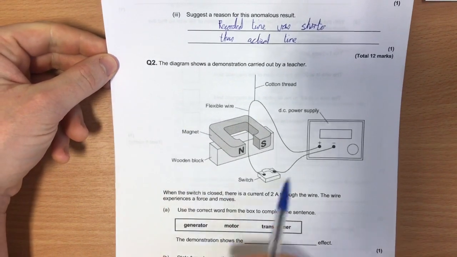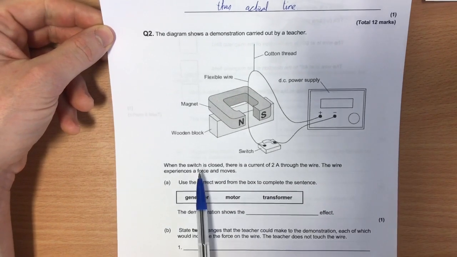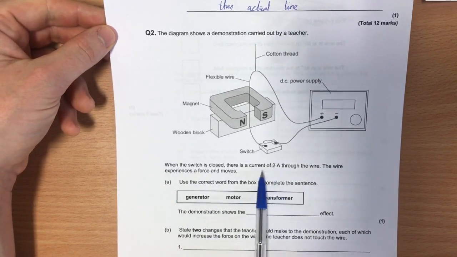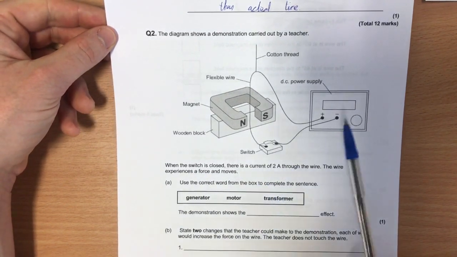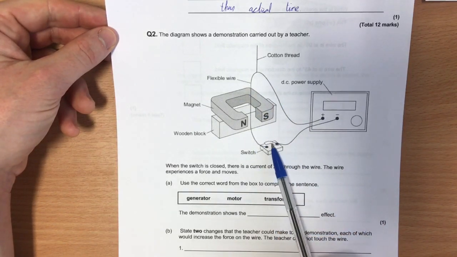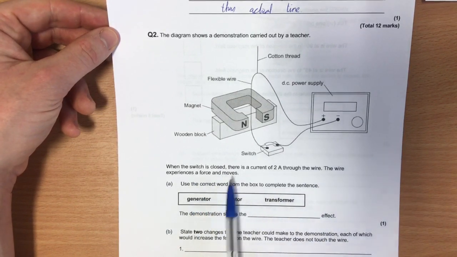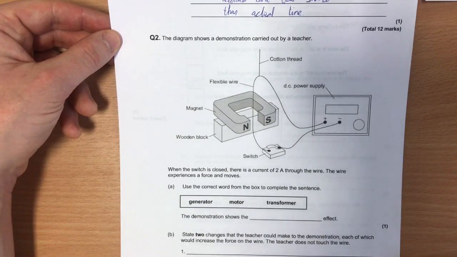So again, we've got a diagram. The diagram shows a demonstration carried out by a teacher. When the switch is closed, there's a current of 2 amps through the wire. So here we've got the wire, and here's our switch. The wire experiences a force and moves. Kicking wire experiment again. Use the correct word from the box to complete the sentence.